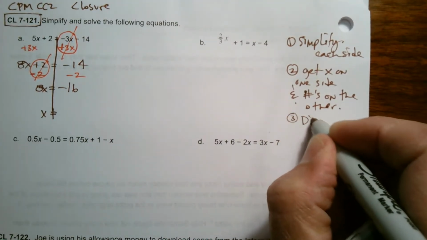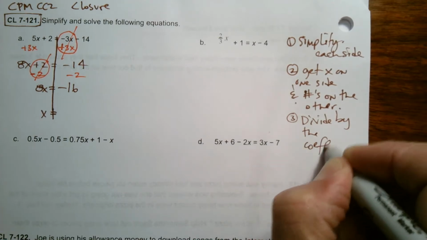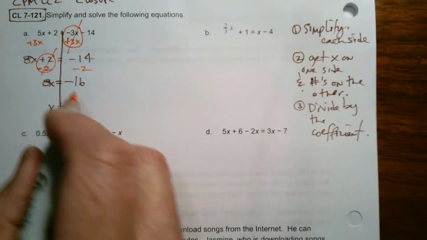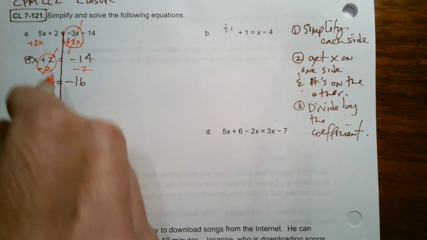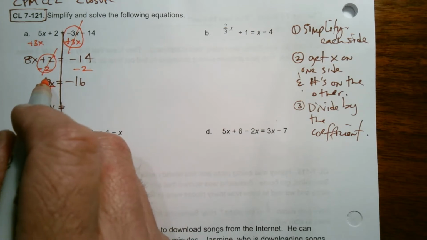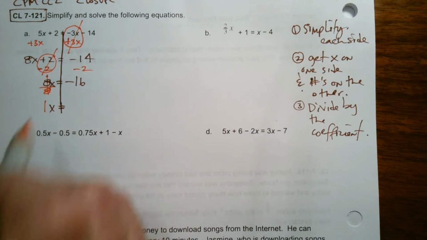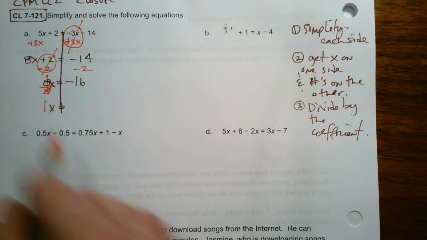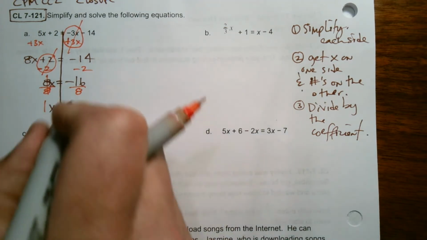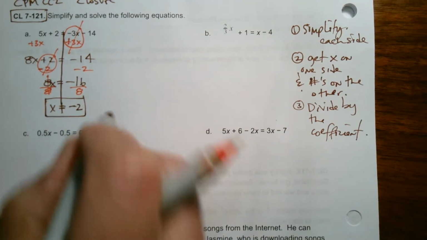Step 3 is always to divide by the coefficient. The coefficient is the number that is being multiplied by the x. So I divide by 8, my coefficient. 8 divided by 8 is 1, and that's what I want. I want to know what 1x is. But what I do to one side, I do to the other. So negative 16 divided by 8 is negative 2. Now I've figured out what my 1x is.